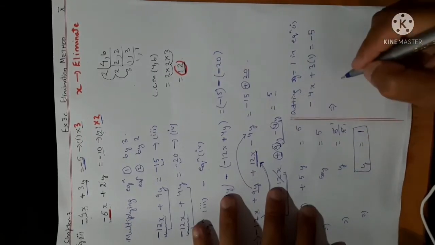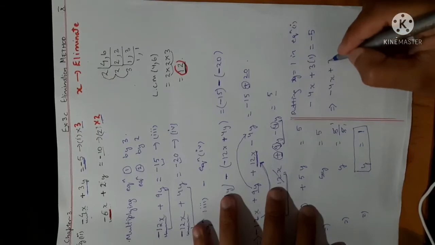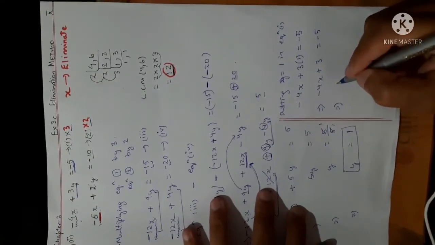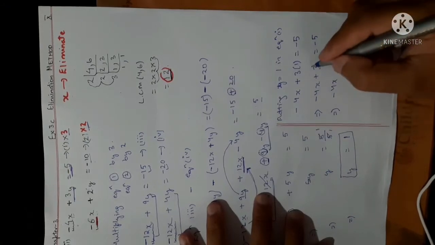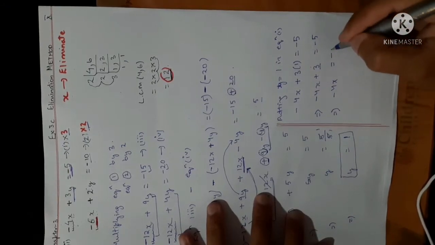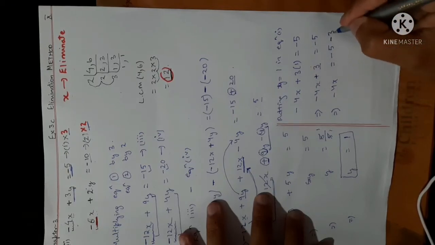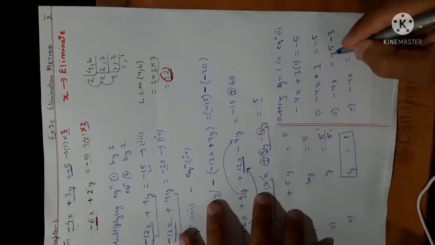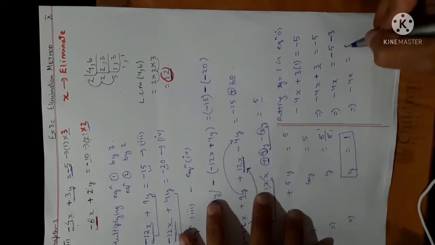Implies minus 4x plus 3 into 1 equal 3 equal minus 5. Implies minus 4x, carry this 3 to the other side. What do we have? We have minus 5. This is plus 3. Carry to the other side, we have minus 3. Implies minus 4x equal minus, minus, plus. So we have to add them. 5 plus 3 equal 8.